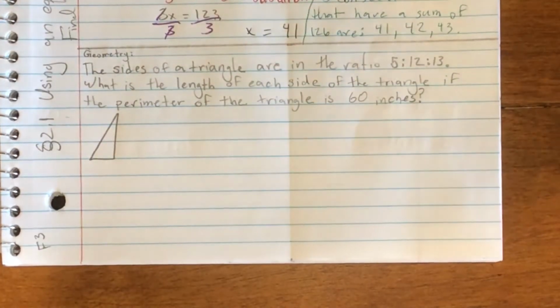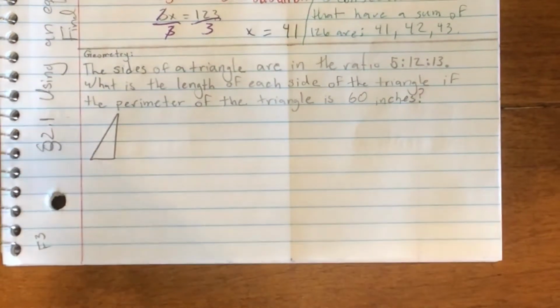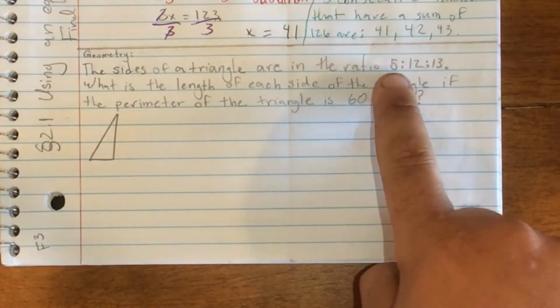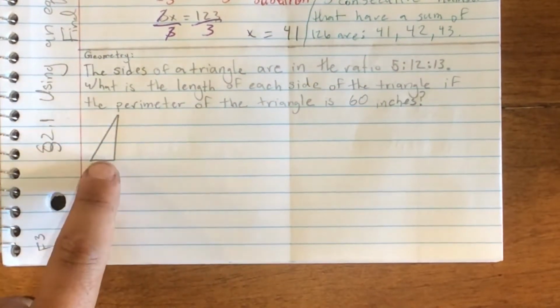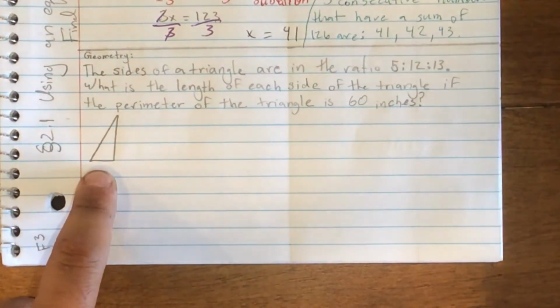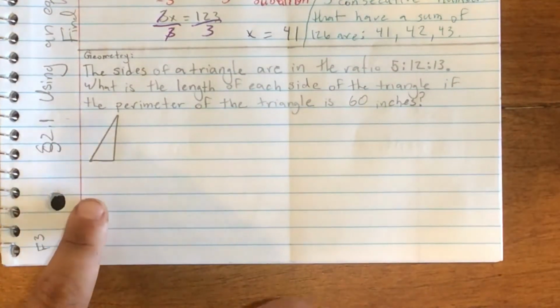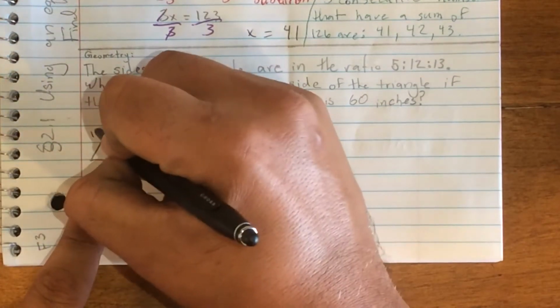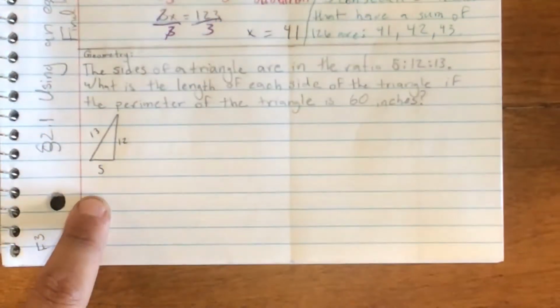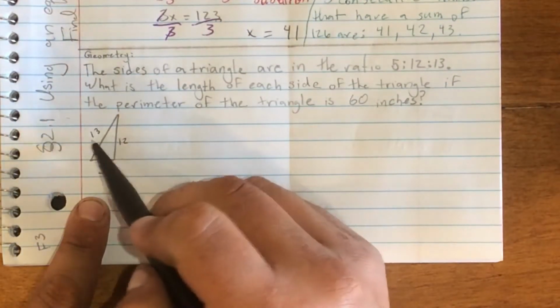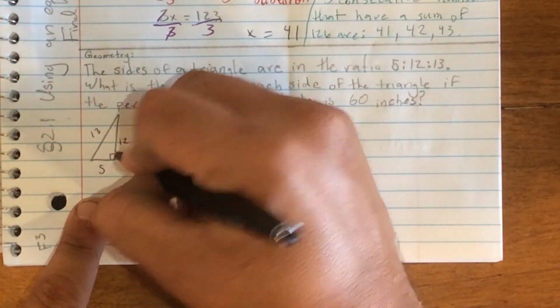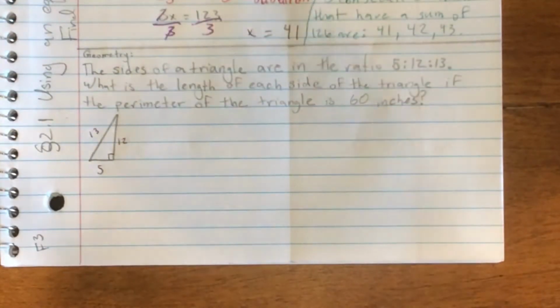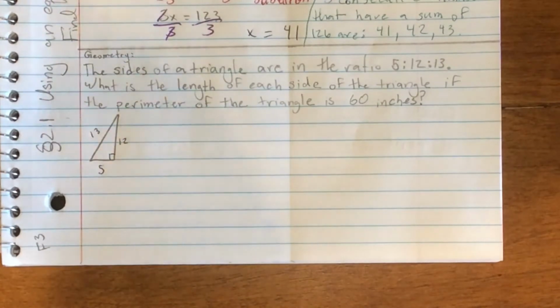This is part 3 of foldable number 3. For this one, we're going to have geometry. It says the sides of a triangle are in the ratio of a 5, 12, and 13 triangle. I went ahead and drew a triangle out for you. We're going to label this our 5, 12, and 13. Obviously, our smallest side has to be 5, and our biggest side has to be 13. That makes the middle side 12. So it's our 5, 12, 13 triangle. It's actually also a right triangle. It's one of the awesome right triangles of trigonometry and geometry.